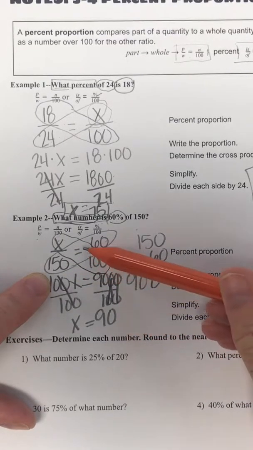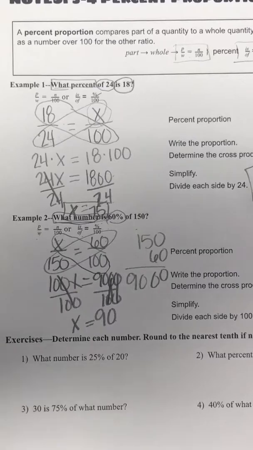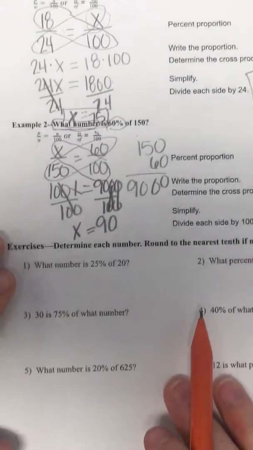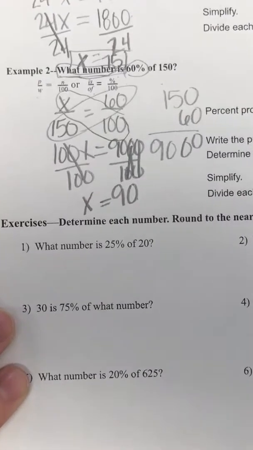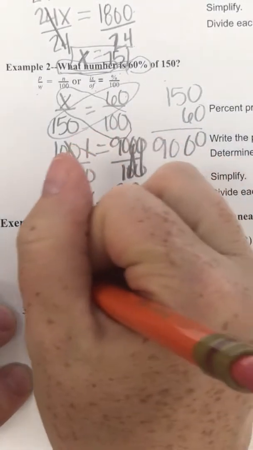So was 90 smaller than 150? Then yes, logically that would be a good answer choice. Okay, number 1 on the exercises.